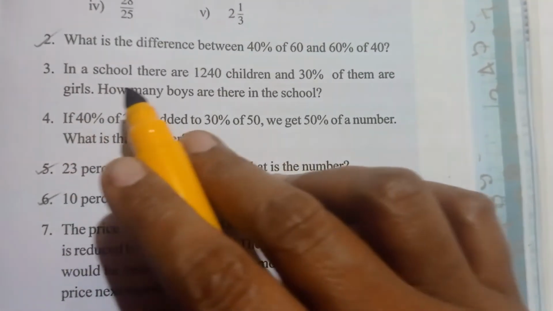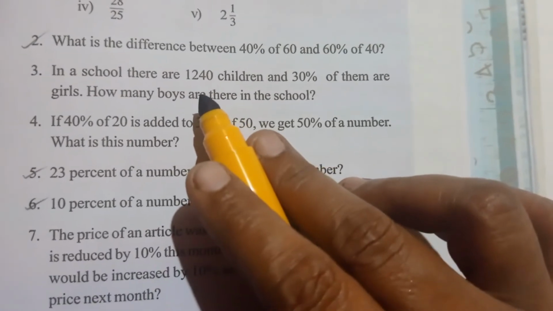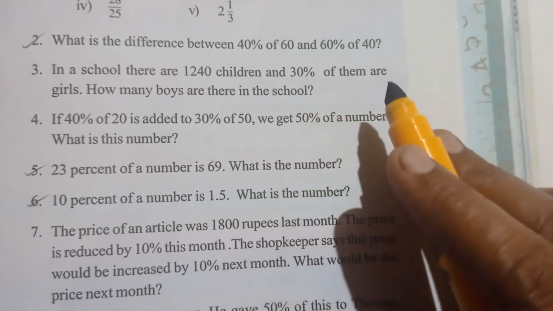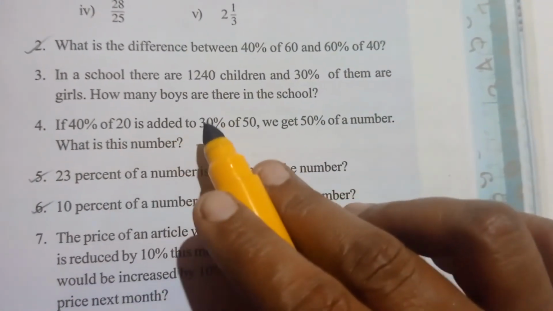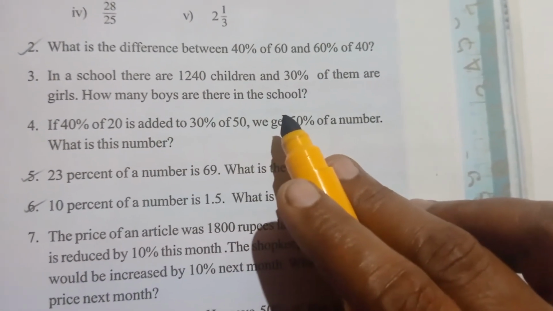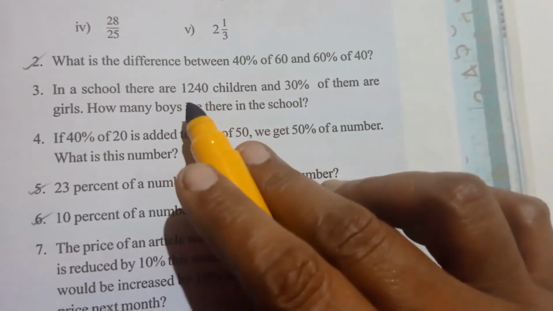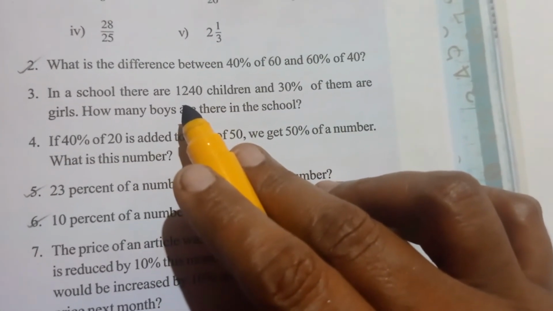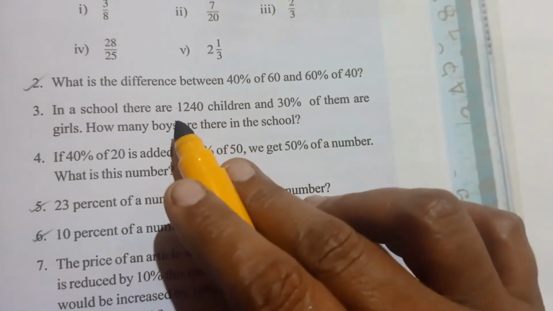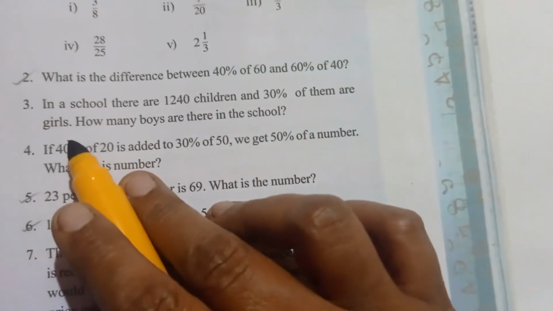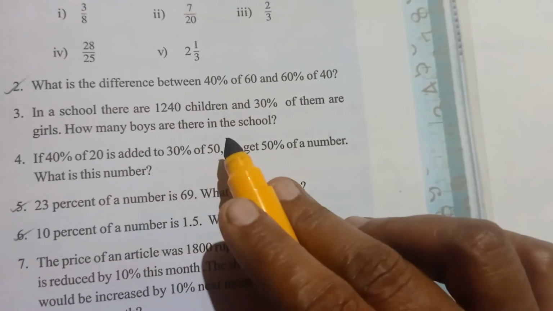Third question: in a school there are 1240 children and 30% of them are girls. How many boys are there in the school? In the school the total number of children is 1240. Out of 1240, 30% are girls. Then how many boys are there in the school?